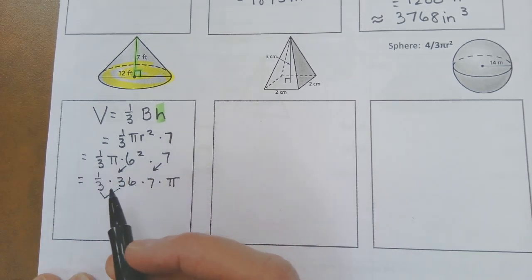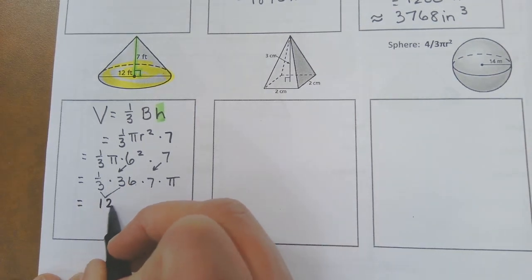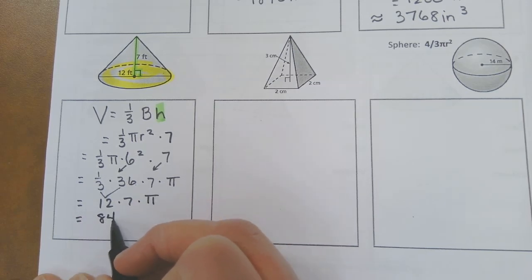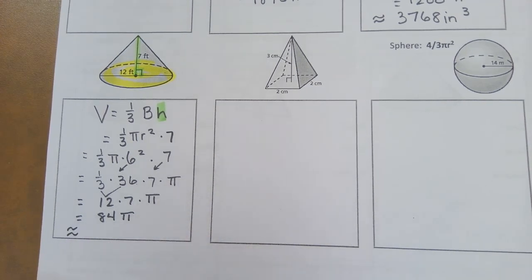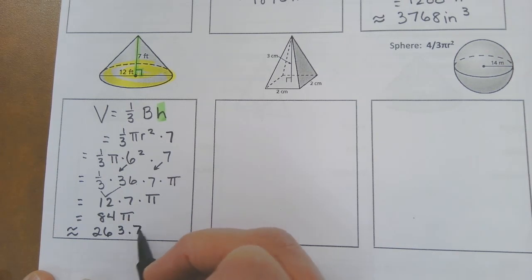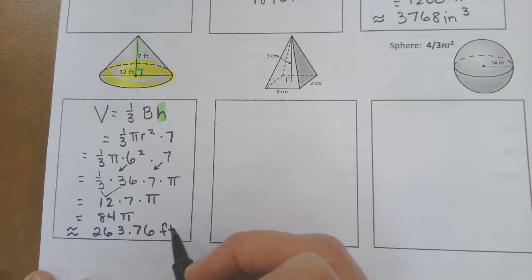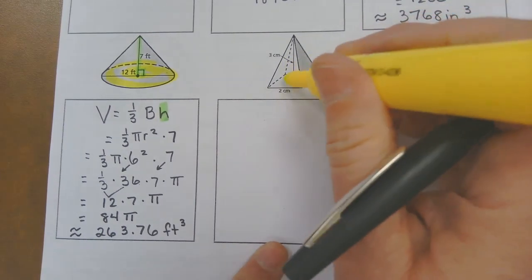And 1/3 of 36 is the same as dividing by 3. So we're going to do 36 divided by 3 is 12 times 7 times pi. And 12 times 7 is 84 pi. This is what we mean by in terms of pi. And then at the end, we're going to multiply 84 times 3.14, and we get 263. And we're going to round ours to the hundredths all the time, and we get 263 and 76 hundredths feet cubed. Okay, let's move on to the next one.